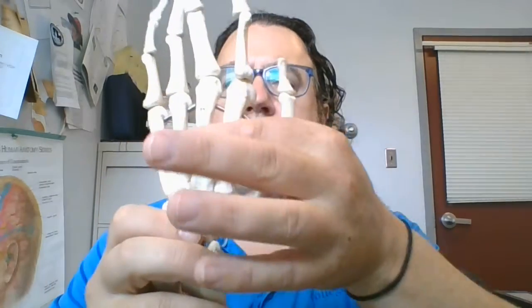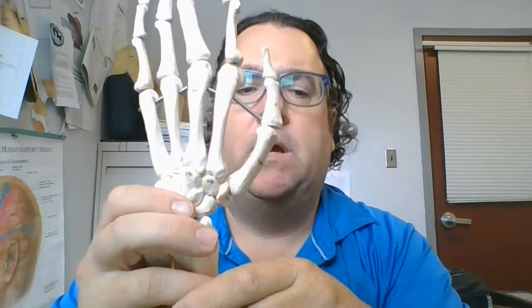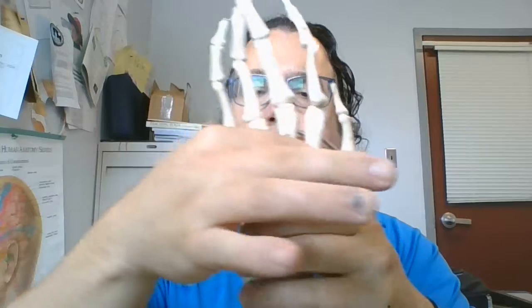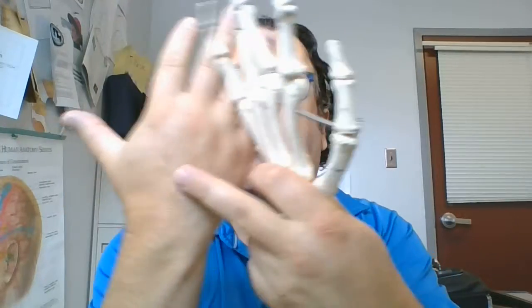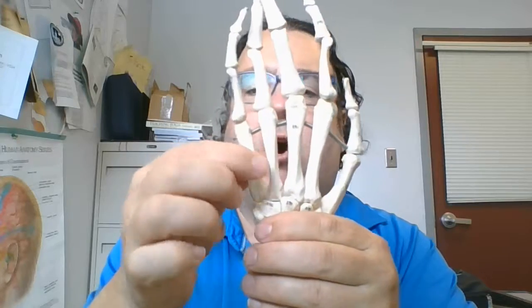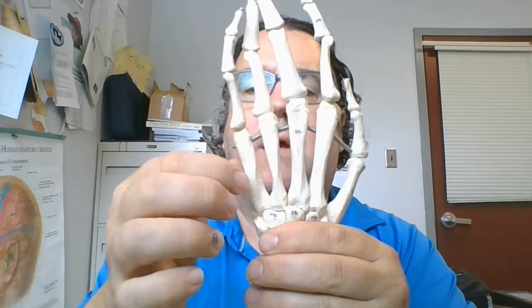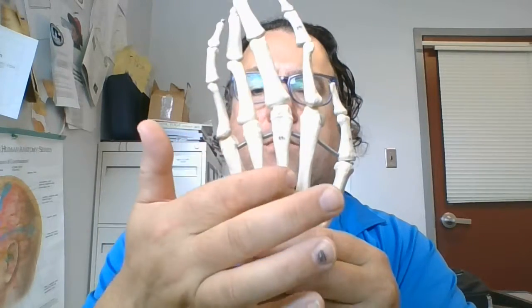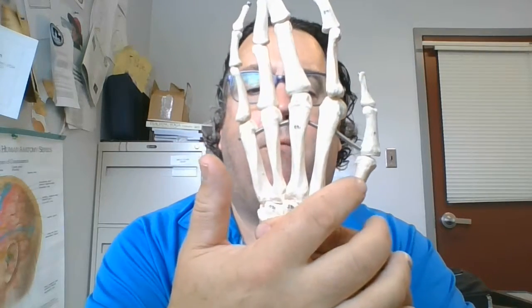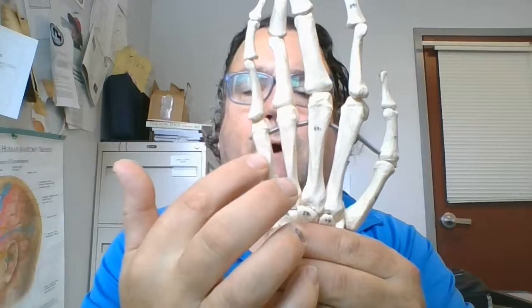We're now going to be looking at the bones of the wrist as well as the bones of the hand. I'm holding right now straight across the bones which would make up the middle part of your hand or the palm of your hand. These are known as the metacarpals. You have 5 of them, 1, 2, 3, 4, 5. And actually they're numbered the opposite way from the thumb, 1, 2, 3, 4, 5.